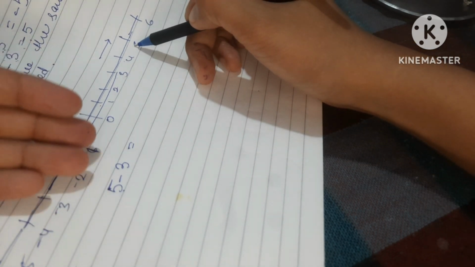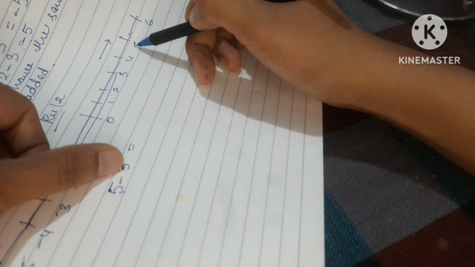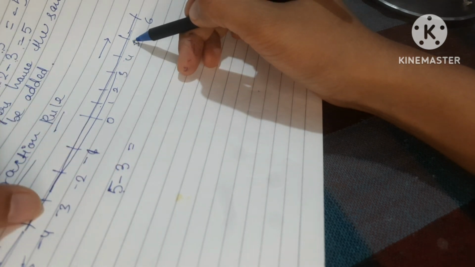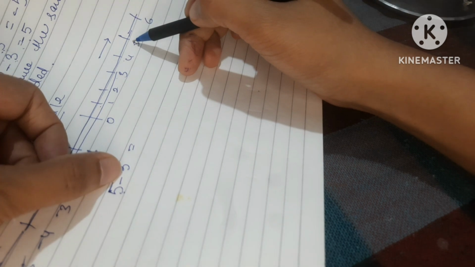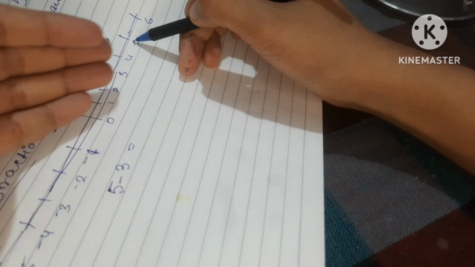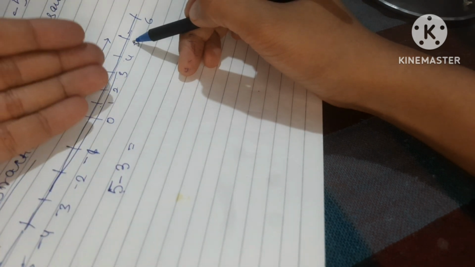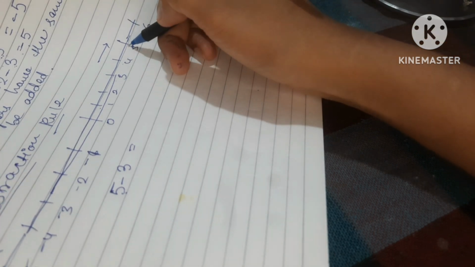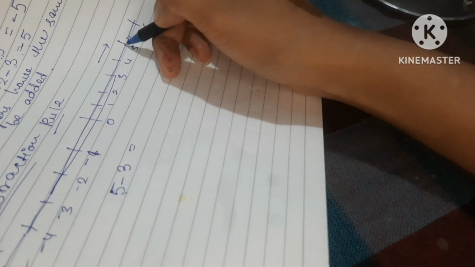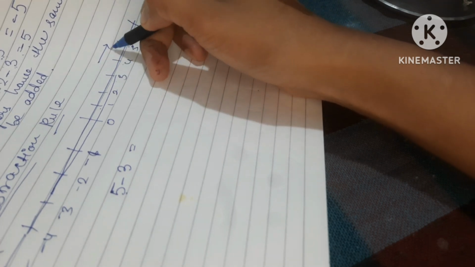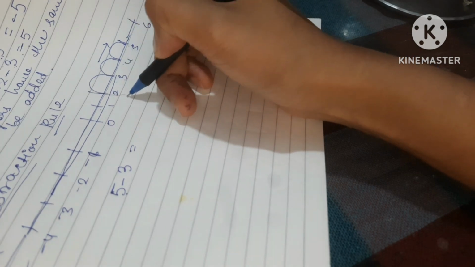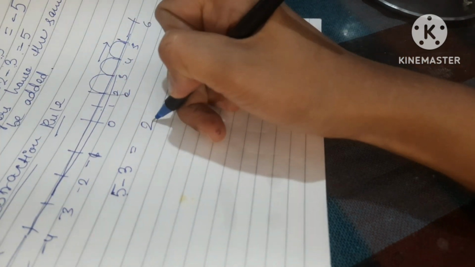Now I have to subtract 3. Where is 3? It has negative sign, so I have to move in the negative direction, which means to the left direction. Here it is 5. Now I have to move in left direction because 3 has negative sign. So 1, 2 and 3. Where did I reach? I reached number 2. So the answer will be 2.